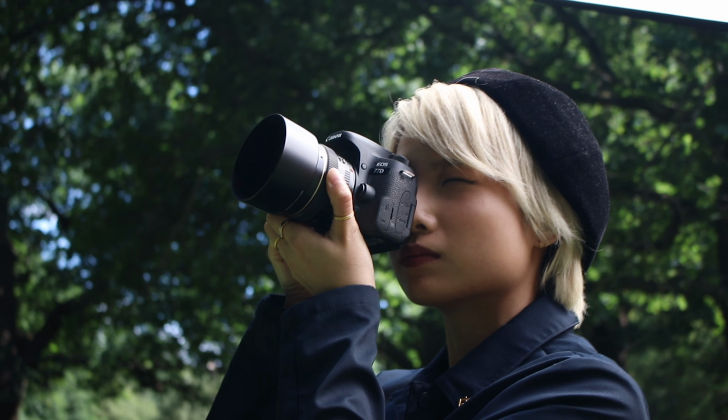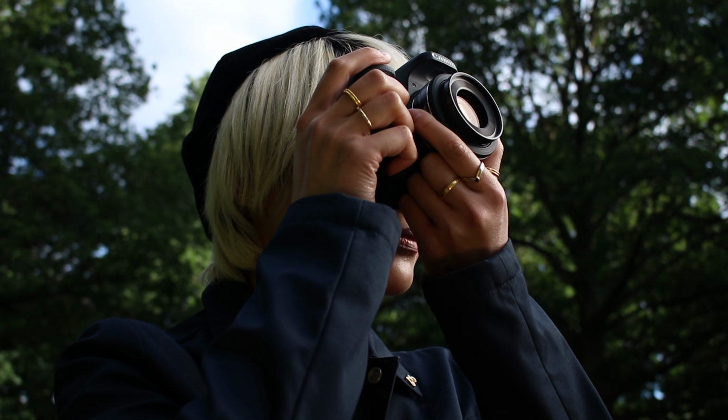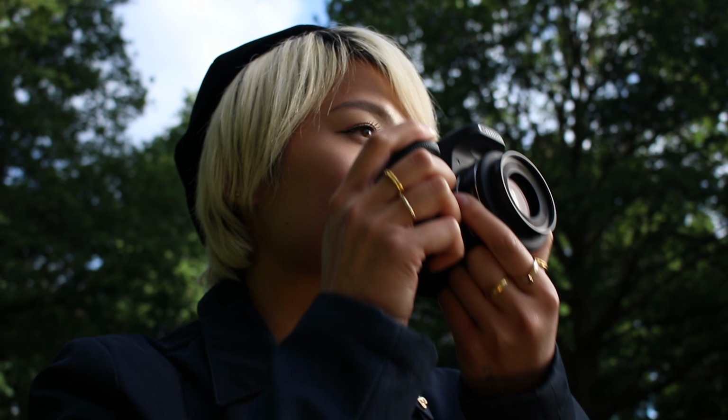In terms of specific uses, both lenses can work for portraits, especially if you don't get too close to your subject with the 24mm lens. The EF 50mm f1.4 is better suited for portraits, but both can be used.